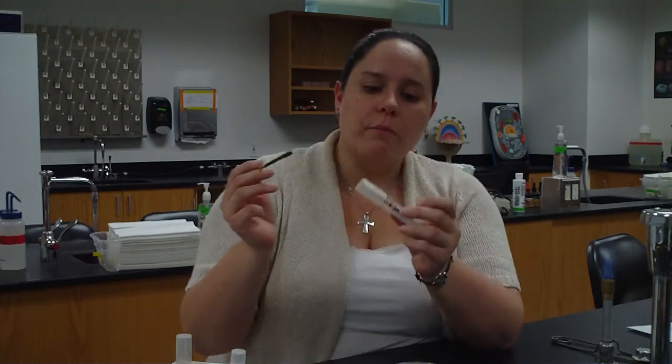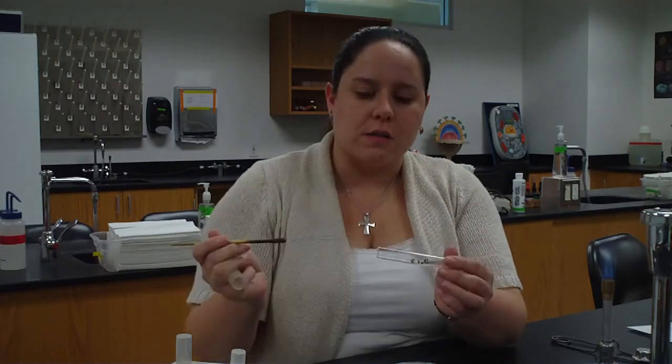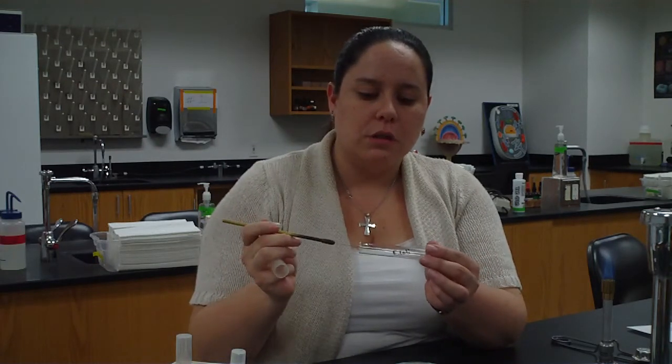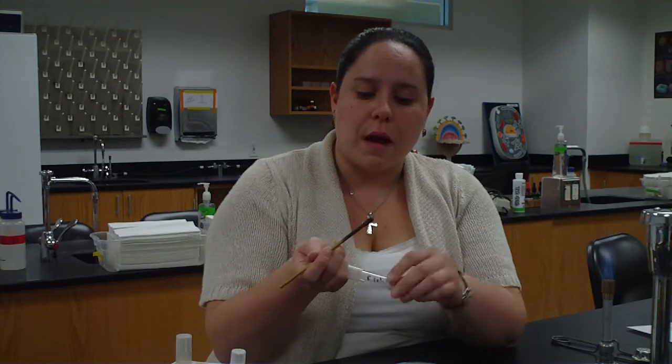Next, let's do dip and swish. So I'm going to take my loop. It should have cooled off by now. I'm going to, again, take some bacteria from the inoculated slant. So using my fingers, I take the cap, never set it on the table. Pick up a little bit of bacteria from the front. I don't need to go all the way to the back. Set that down. And now pick up my sterile broth.